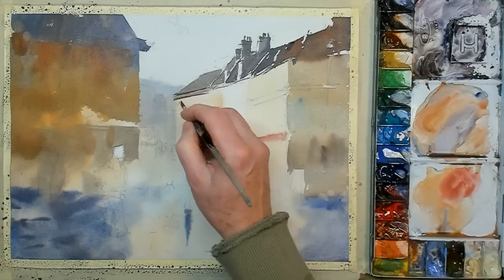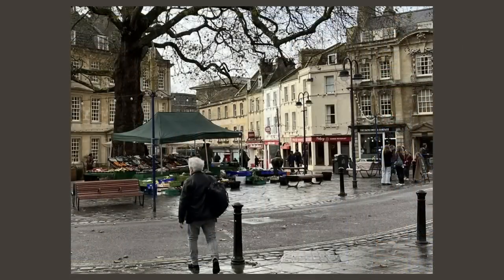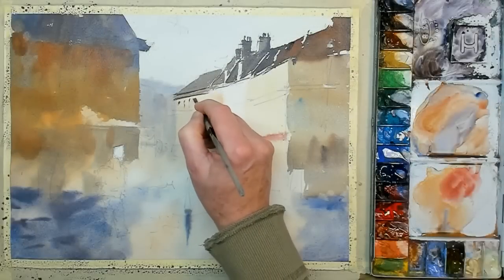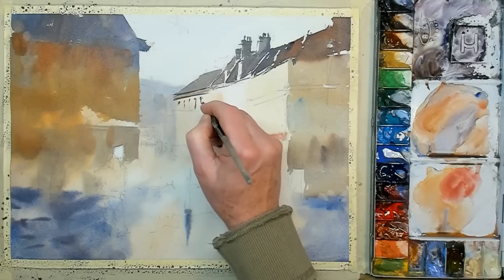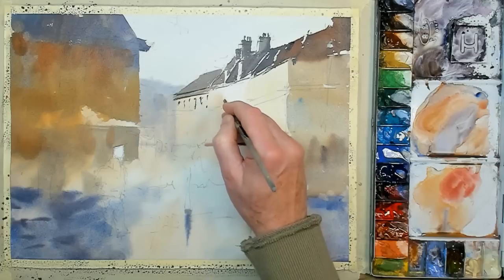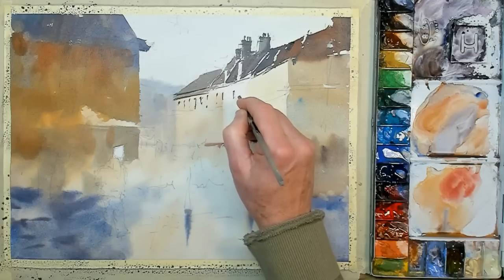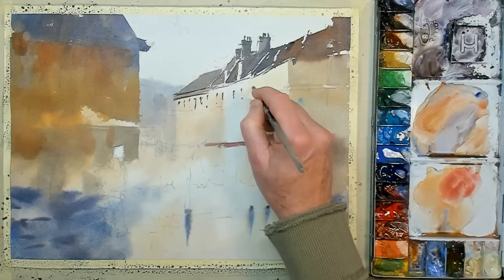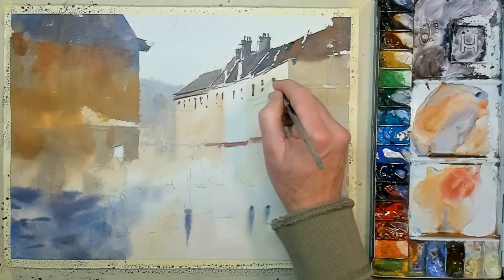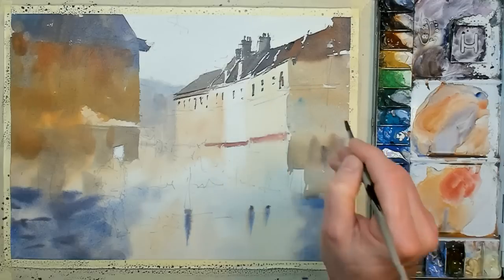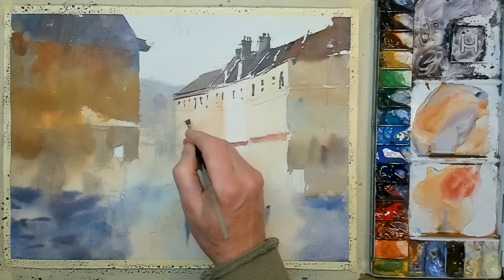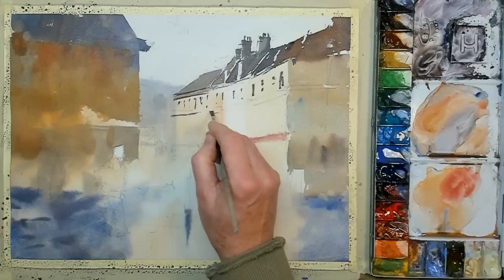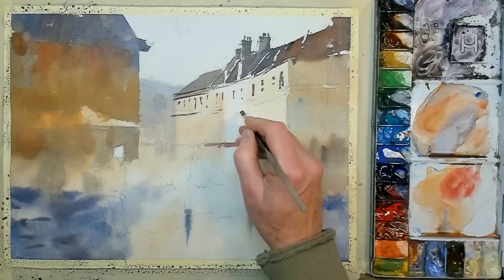Starting from the back here, let's do some windows. Now I didn't draw them in. I could have, just to be a little bit more accurate with the placing of those windows, but I think that sort of looks okay. I haven't counted the windows exactly, but I just want to get the feeling of that perspective and the depth and the distance.